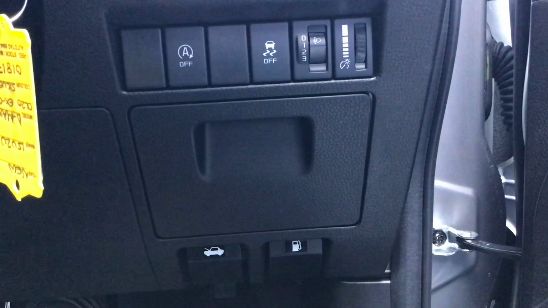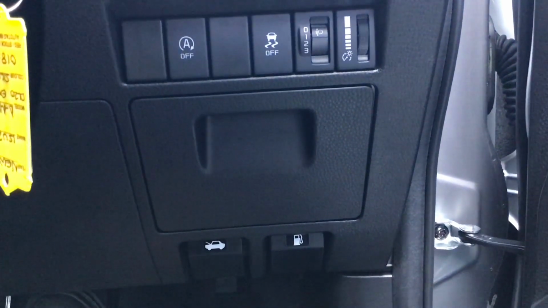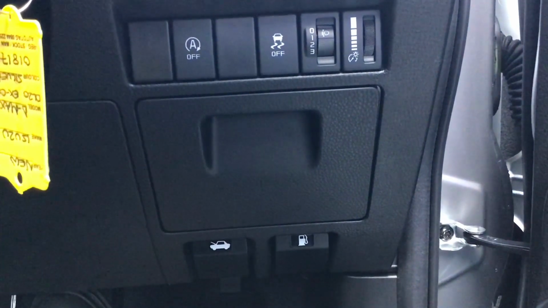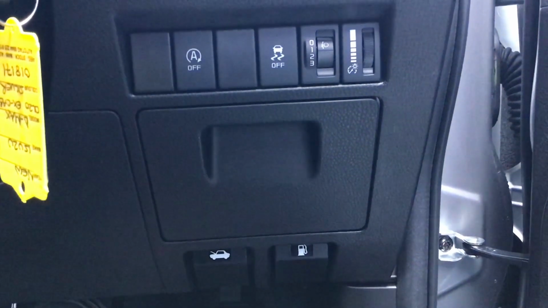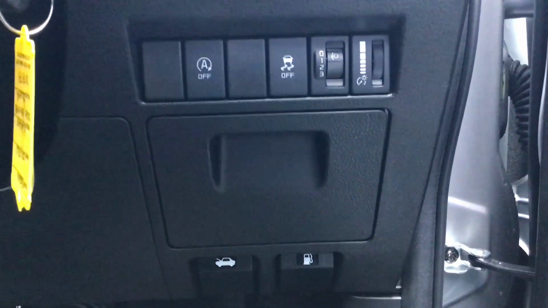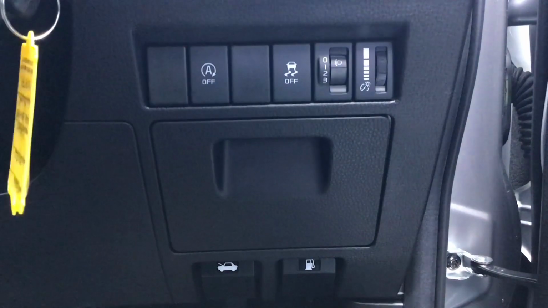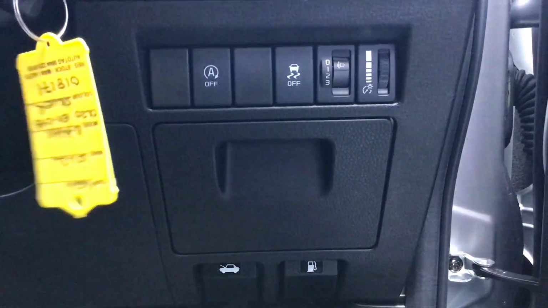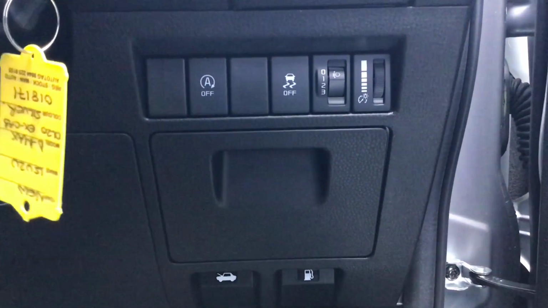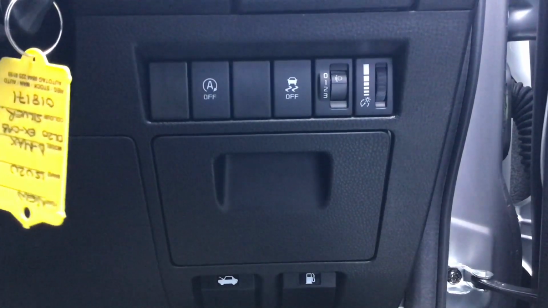So here are the buttons just inside the driver's door. On the bottom left we have the bonnet release, and to the right we have the fuel cap release. The button with the letter A on: when you stop at the traffic lights, the car will automatically switch the engine off to save fuel and restart when you drive away. If you don't like that function, that button just switches that off.